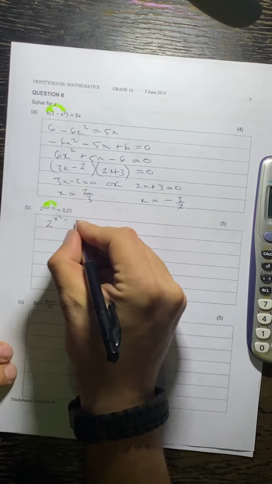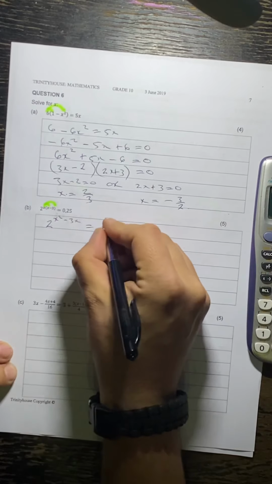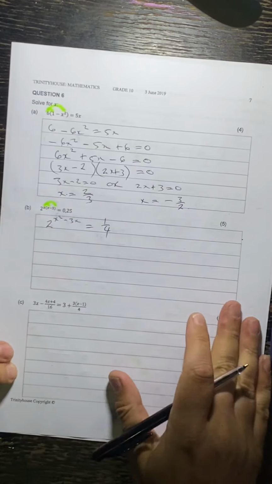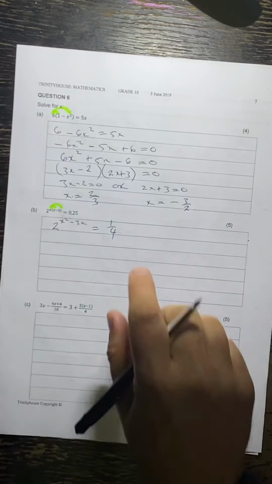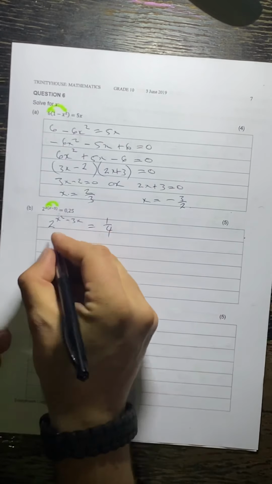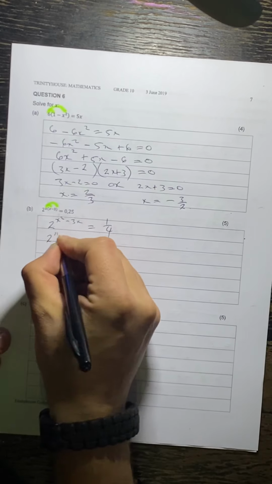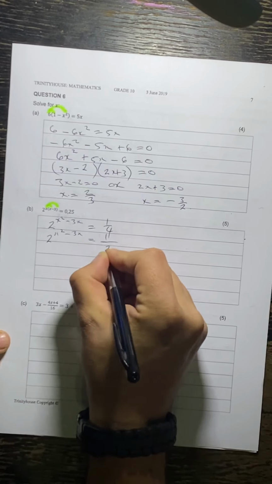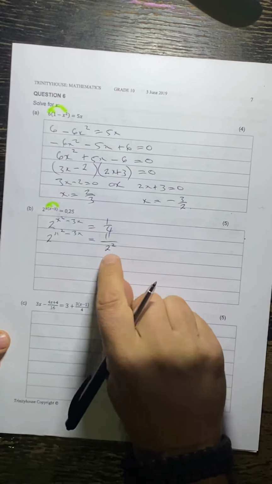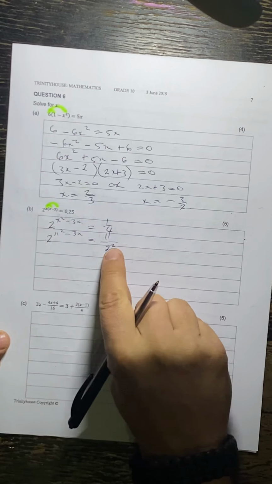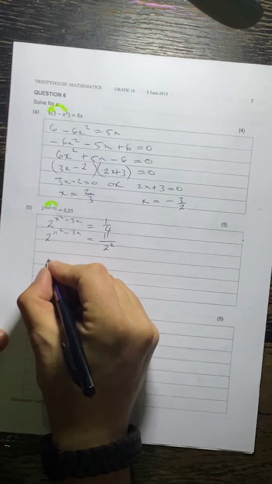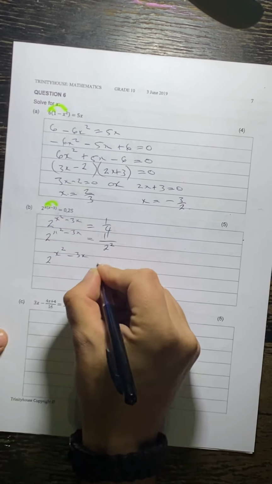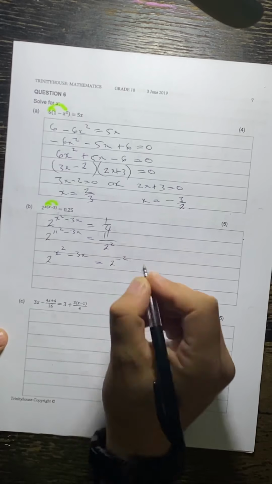X times minus 3 is minus 3x equals 1 over 4. And that's how we got that. All right, so the next thing I'm going to do is prime factorize this. And we get 2 to the x squared minus 3 to the x is equal to 1 over 2 squared. I'm going to bring this 2 up to the top. That means my exponent is going to become negative. So we get 2 to the x squared minus 3x equals 2 to the minus 2.